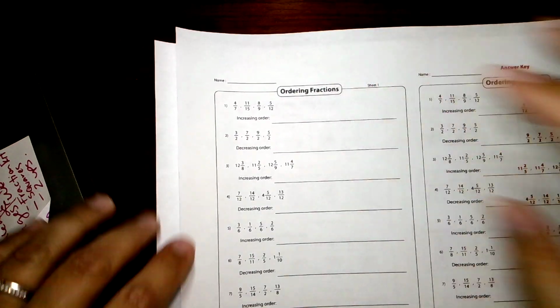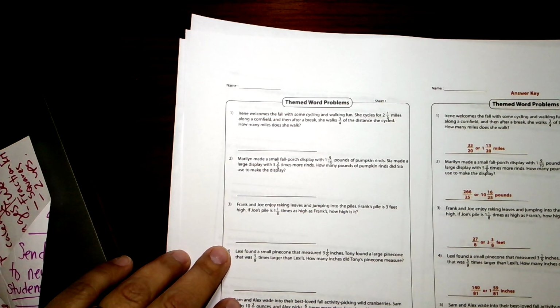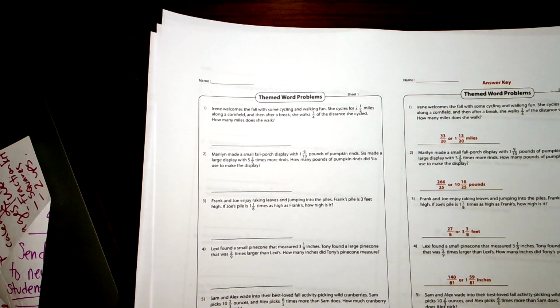All right, so those will be things we'll be adding to your packets for your students to use so that we can meet their needs for the Santa Fe assessments.